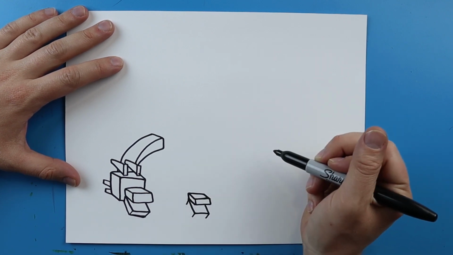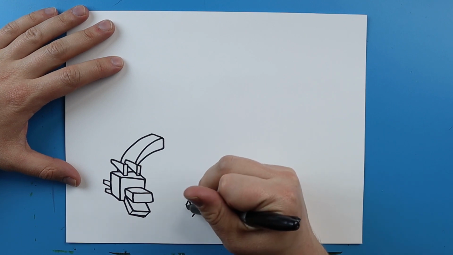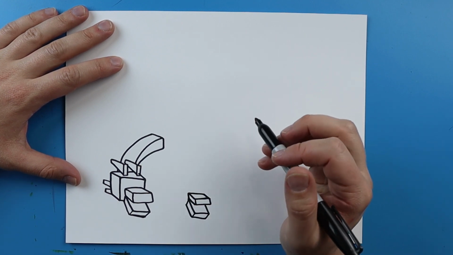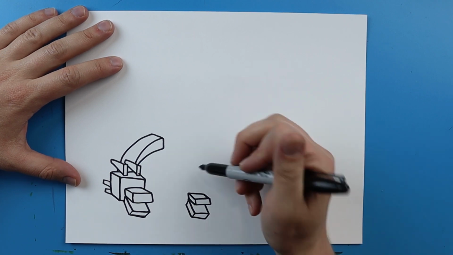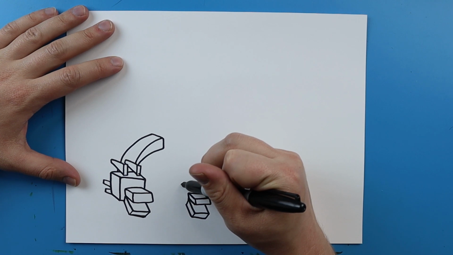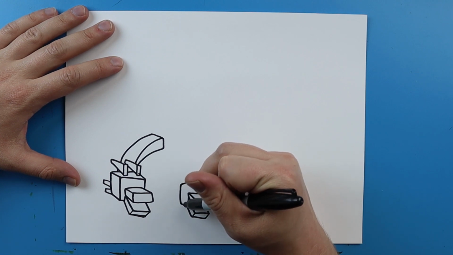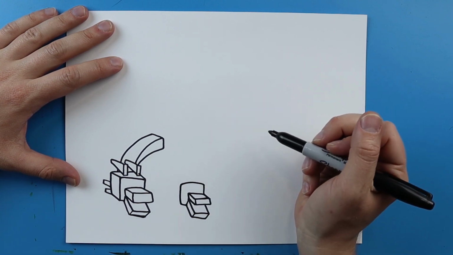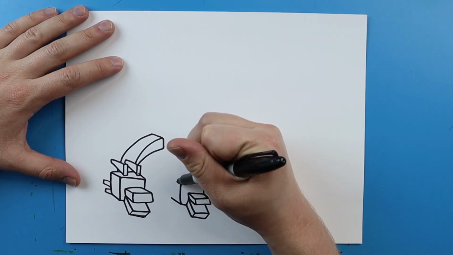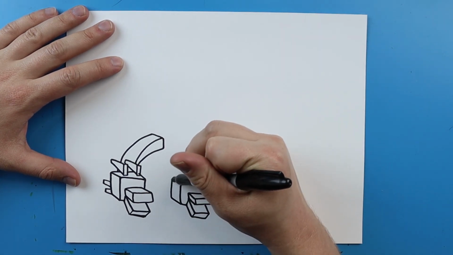Do one up here. And then just connect them. Then I'm going to draw a line that goes up, over, down, and then connects to here. Two little lines that go over like this, and then connect them.